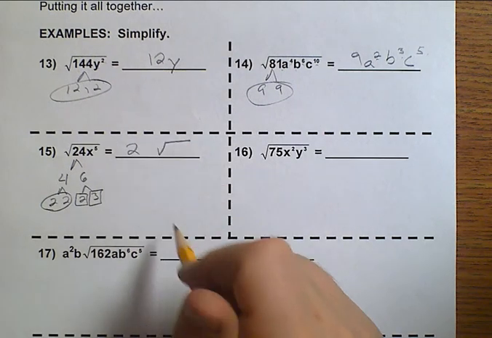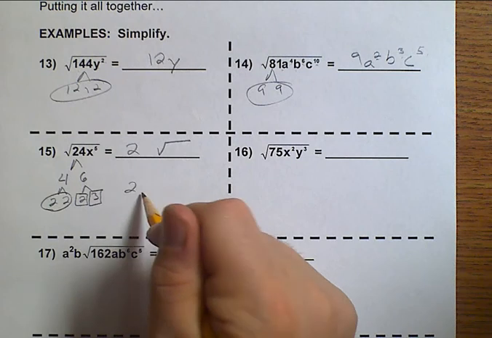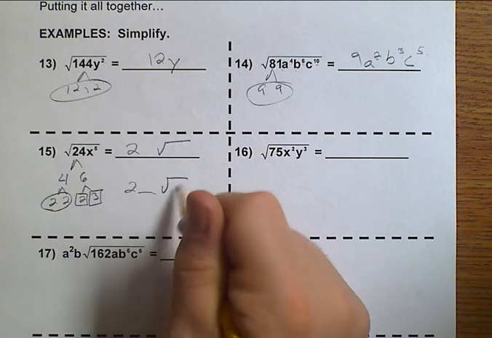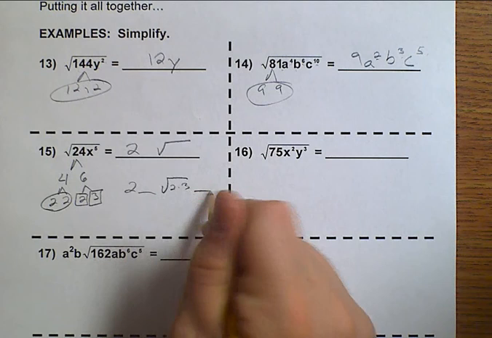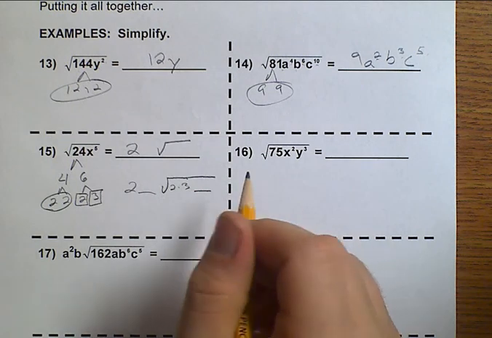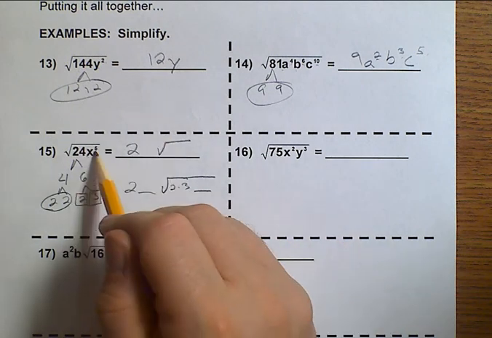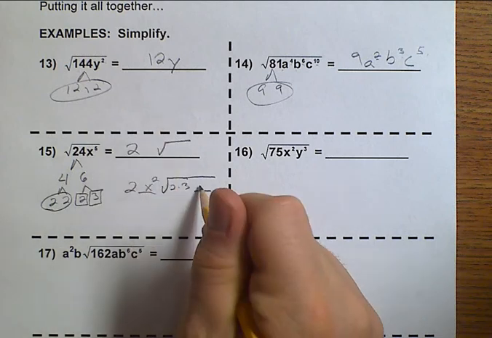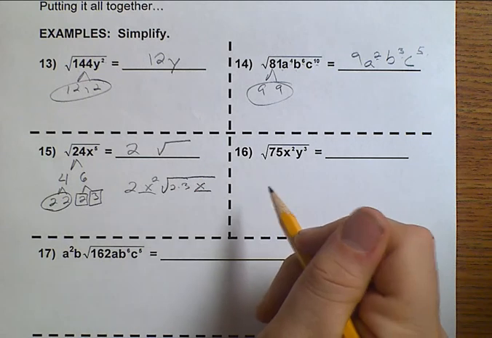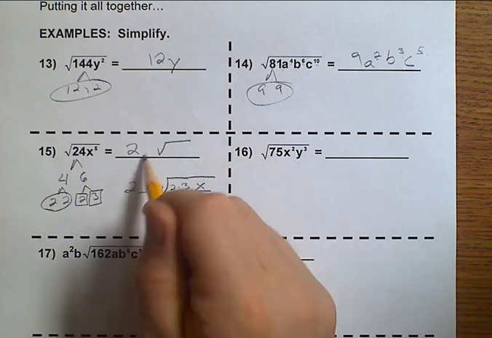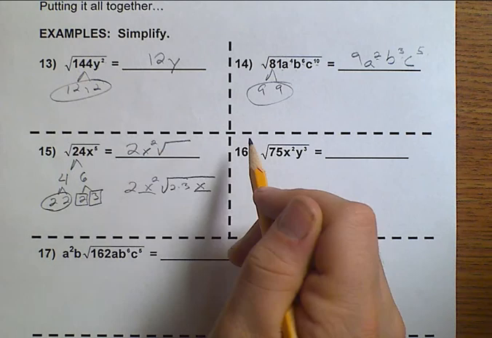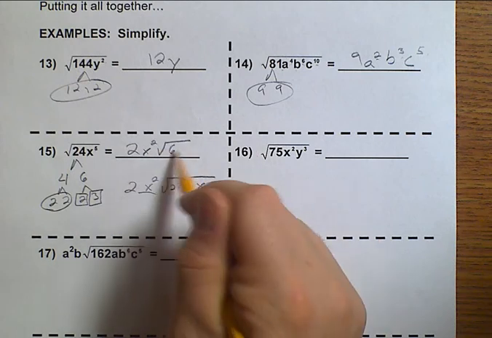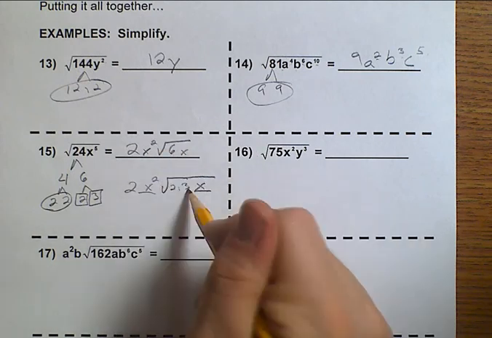We'll know that this is 2, some variables, square root of 2 times 3, and maybe some variables. Well, x to the 5th, 5 divided by 2 is 2, with 1 left over. So this becomes 2x squared, and the square root of 6x, because 2 times 3 makes 6.